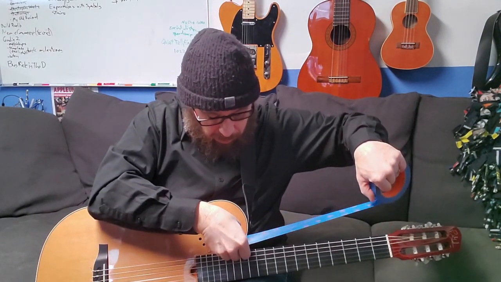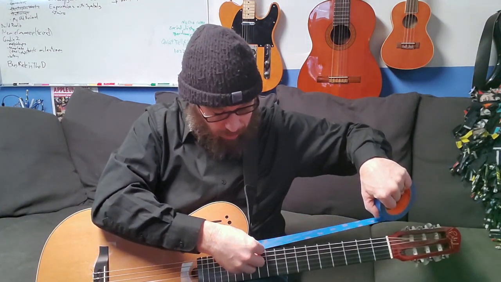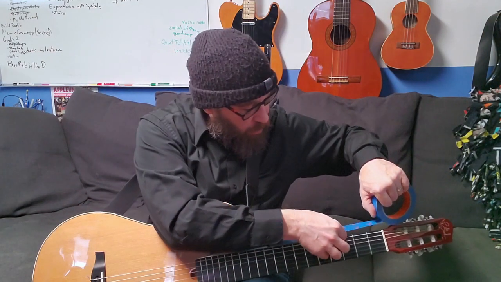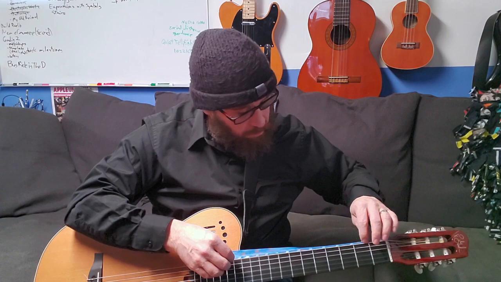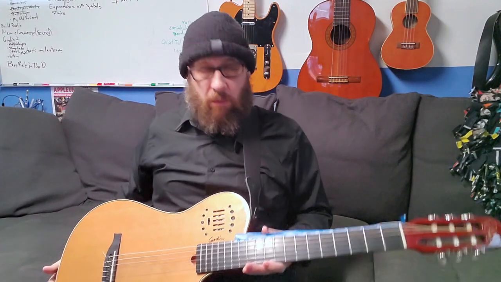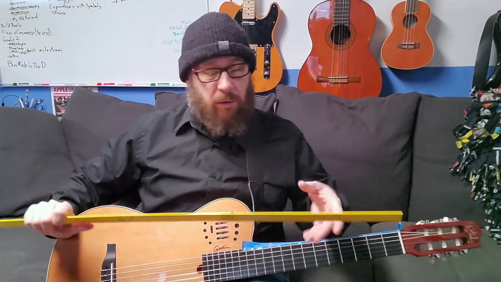I'm going to need to mark it at the 12th fret, or around the 12th fret. I will tell you where we're marking it once we get an accurate measurement. That looks pretty good. Okay. We should be pretty protected. Now let's get out our measuring stick.